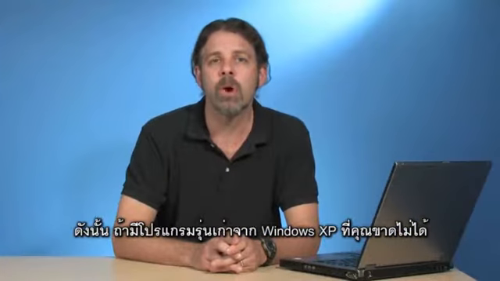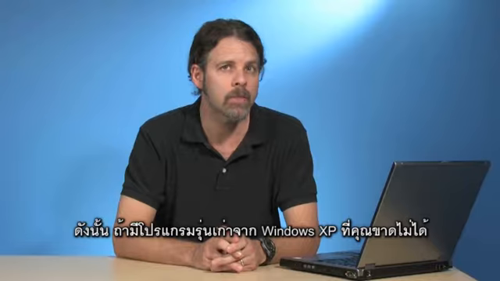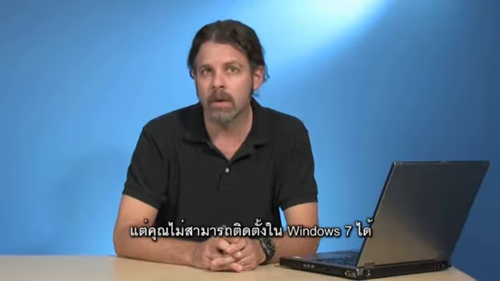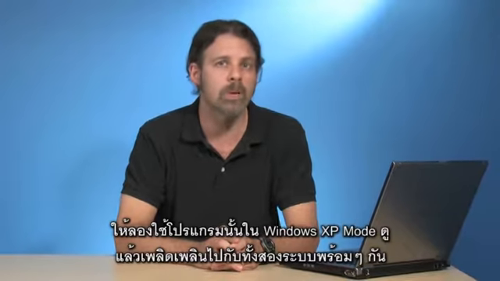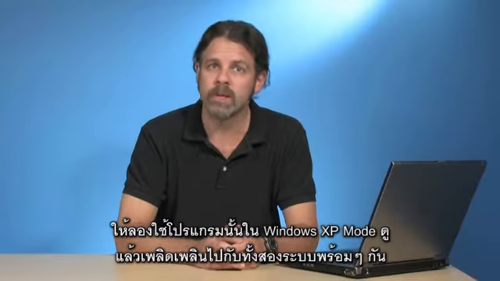So if there's an older program from Windows XP that you can't live without, but you can't get it installed correctly in Windows 7, try Windows XP mode and enjoy the best of both worlds.